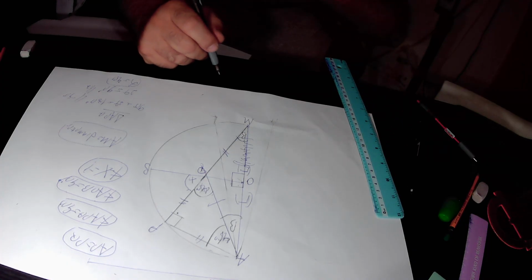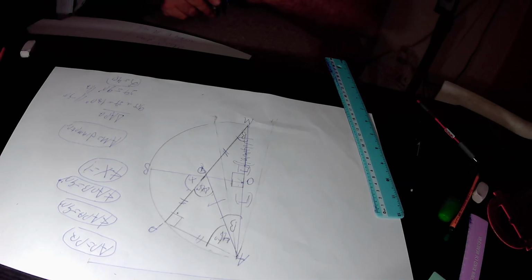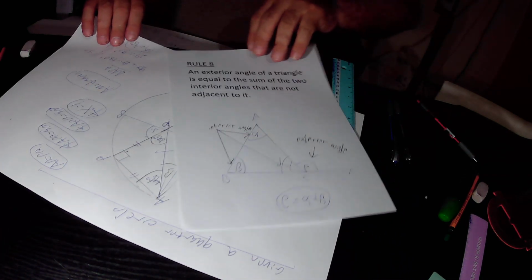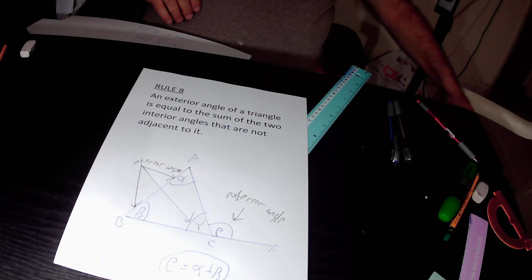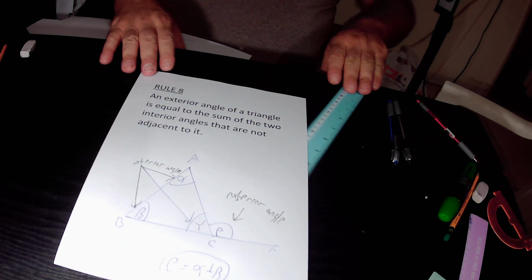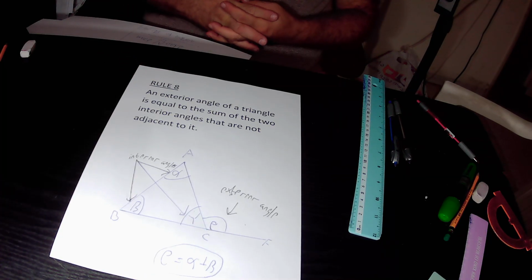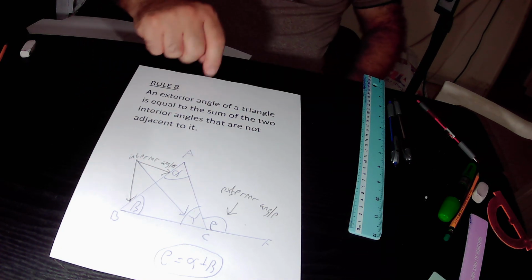So here I will present to you a new rule, and we will implement the new rule in our drawing. The new rule is rule 8. According to rule 8, an exterior angle of a triangle is equal to the sum of the two interior angles that are not adjacent to it. This is triangle ABC, that could be any triangle.